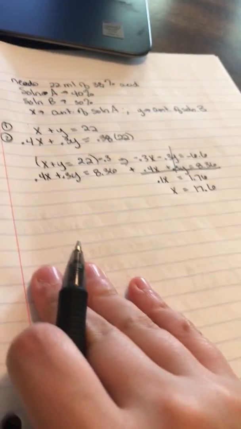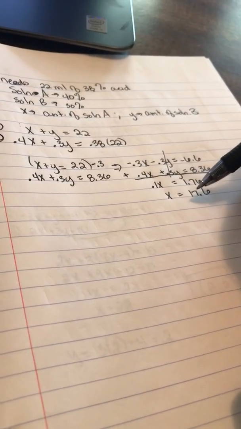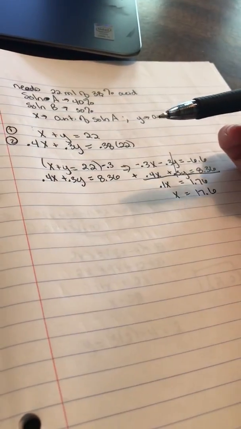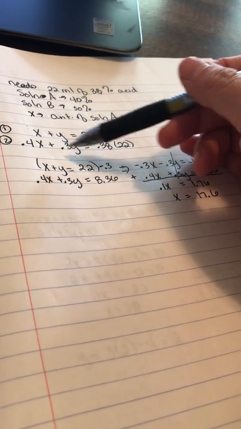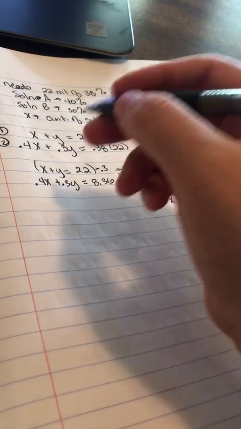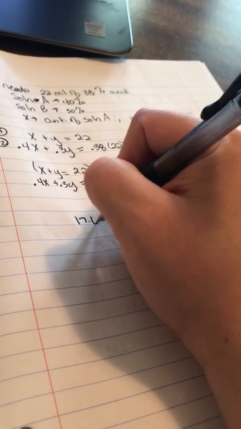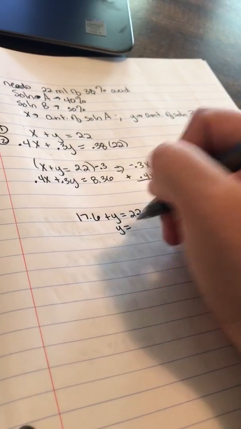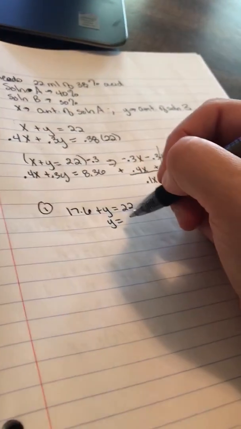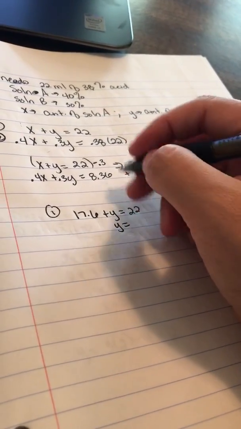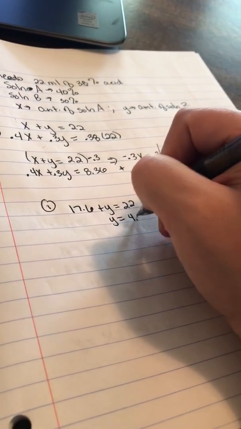Then to find y, I'm going to plug in my x, 17.6, into either my first equation or my second equation. I'd probably use my first just because it doesn't have the 0.4 and 0.3 in front of it. It's easier to use. So I have x, which is 17.6, plus y has to be 22. Subtract 17.6 on both sides and I get 4.4.